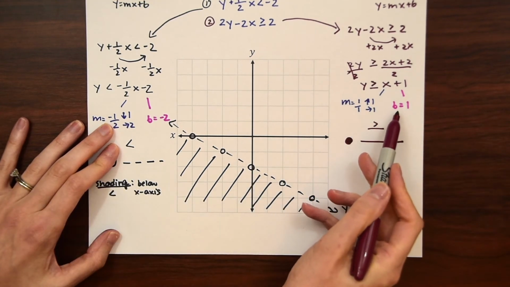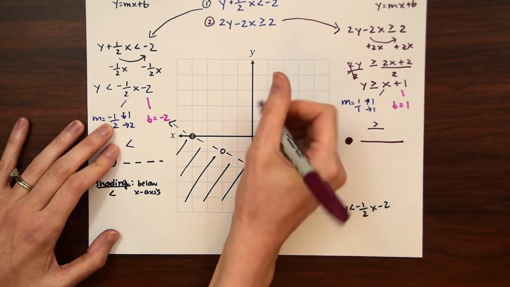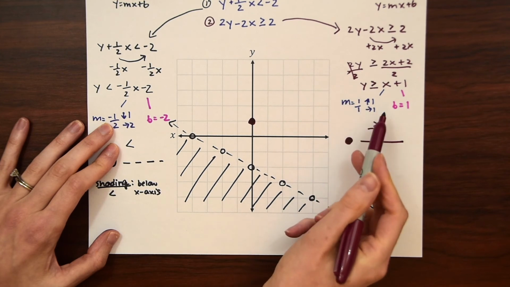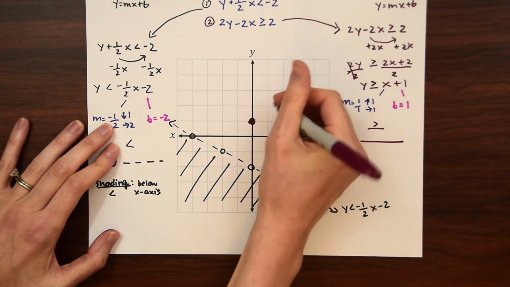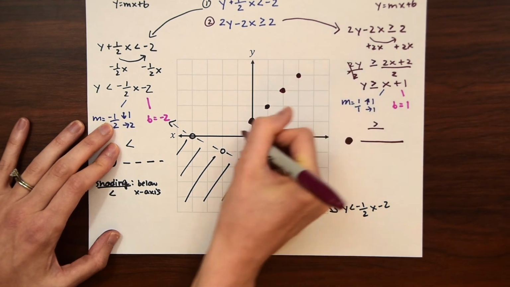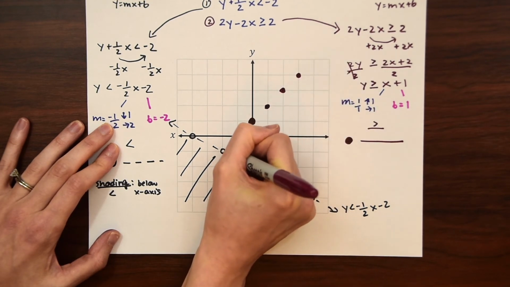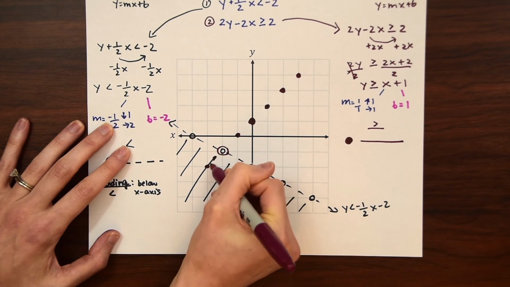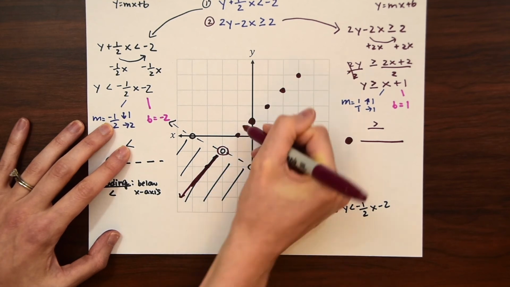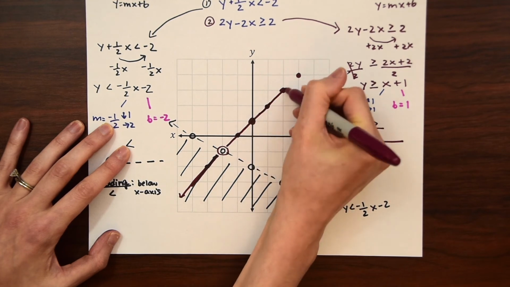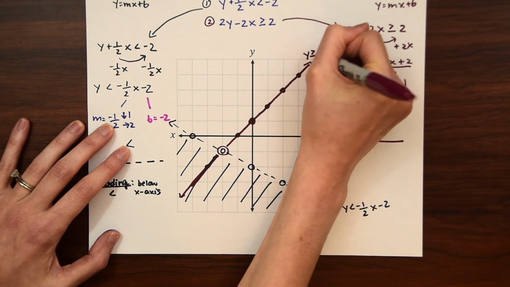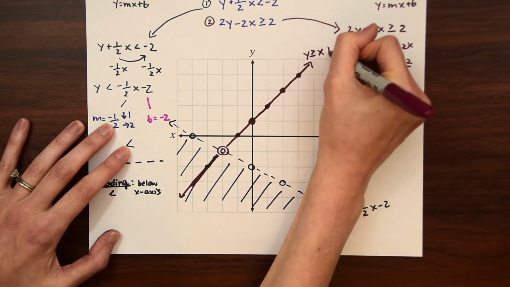So our y-intercept is 1, so we go to the y-axis and put a solid circle at 1. And then we're going up 1 and to the right 1. So up 1 to the right 1, up 1 to the right 1, up 1 to the right 1. And then we can go the other way as well. So let's connect our dots with our solid line. Label our graph. So this is y is greater than or equal to x plus 1.